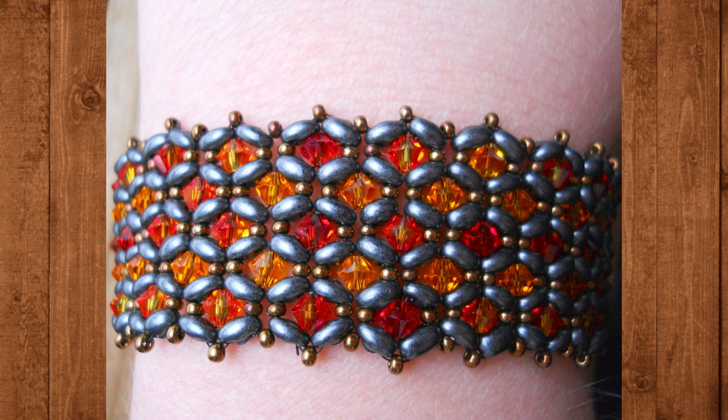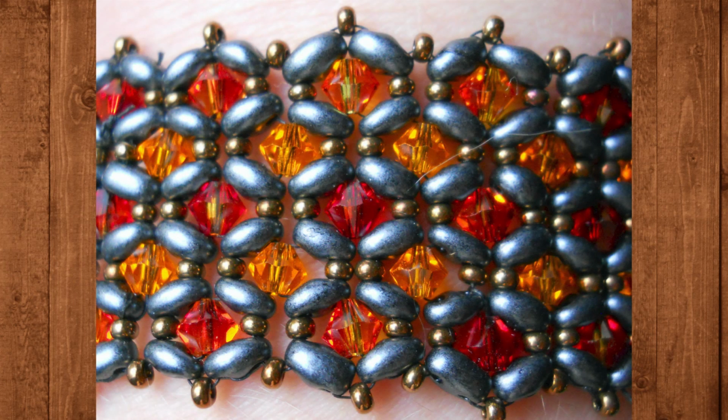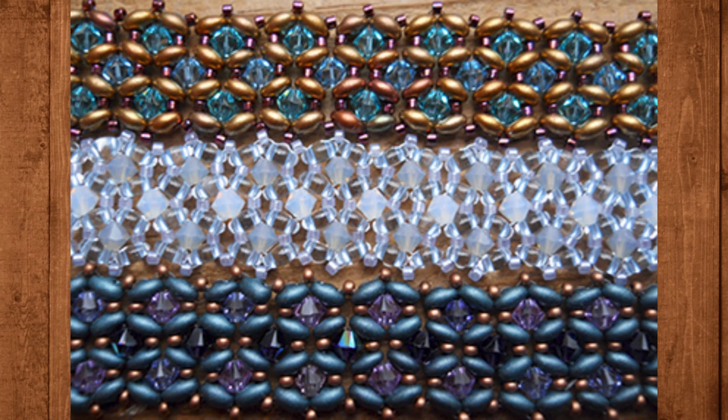This month we are making the Tavern windows pattern, which is probably one of my most popular and requested designs to do. It is very shiny and very delightful, and I like the way it looks like stained glass, and it kind of reminds me of medieval windows, but anyway, this is what we are going to be making this month.